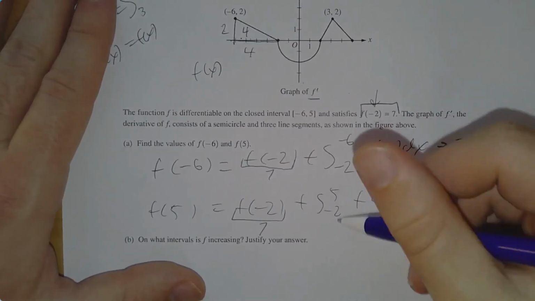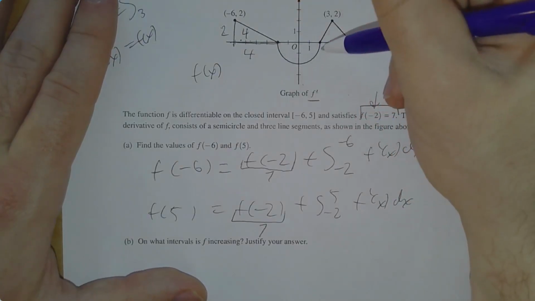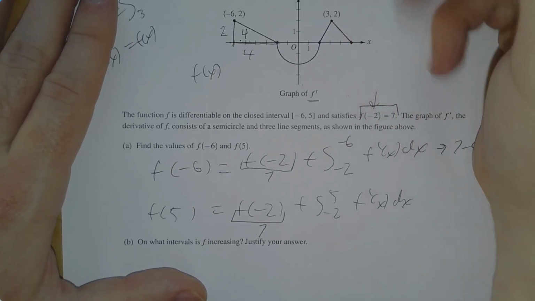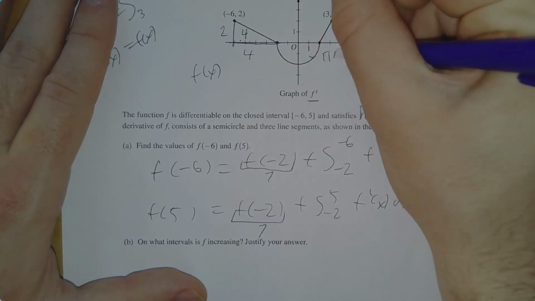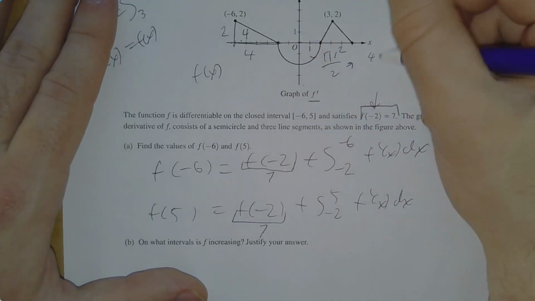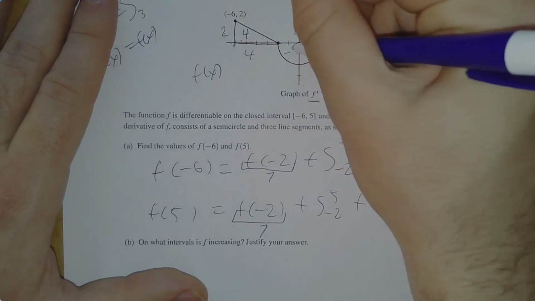Okay, this one is going forward, so I don't have to worry about that. But it is a little more challenging. It's this region here, which is, remember, the area of a circle is pi r squared. So this is pi r squared over 2, and the radius is 2, so it's 4 pi over 2, so it's just 2 pi. So this is a negative 2 pi right here.